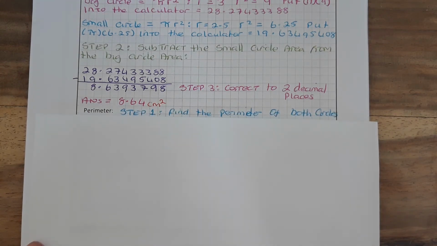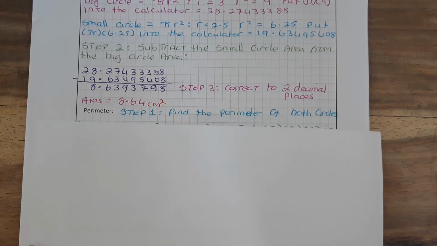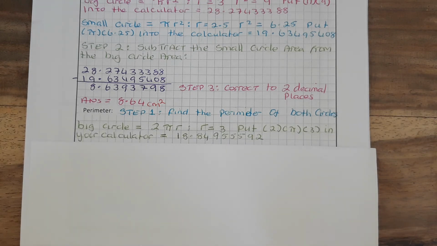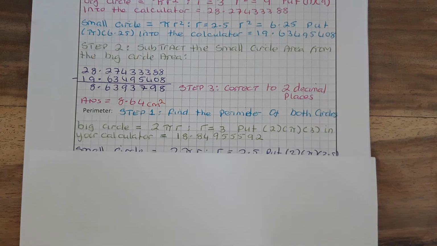So for the perimeter, step 1, find the perimeter of both circles. So the big circle, you use the formula 2 pi r. If you don't know it, it's in your tables. So in this case, r is 3. So put bracket 2 bracket, bracket pi bracket, bracket 3 bracket into your calculator, and you get 18.849555592. Again, don't round it up yet.